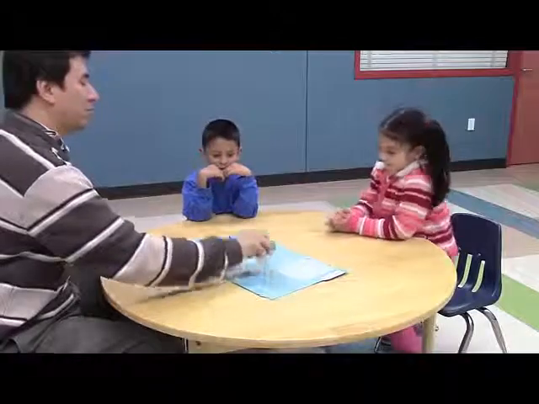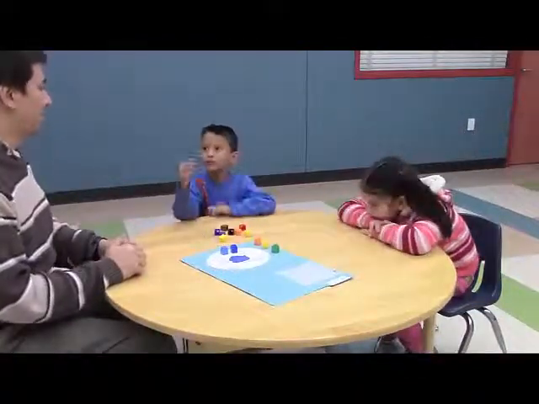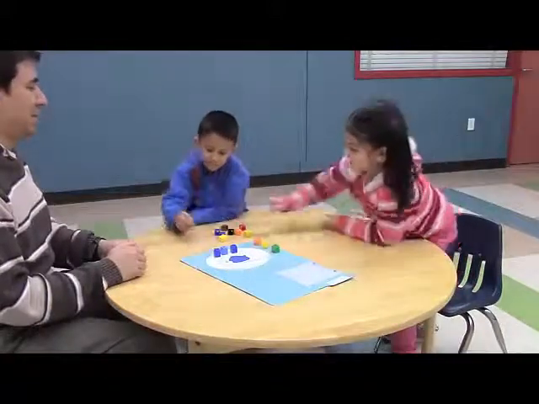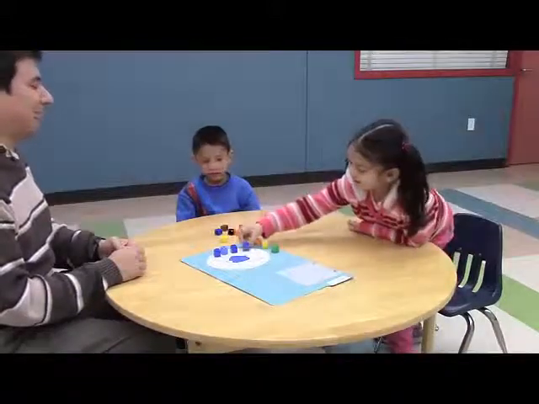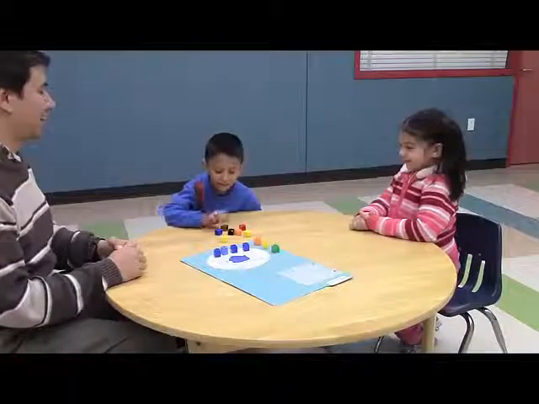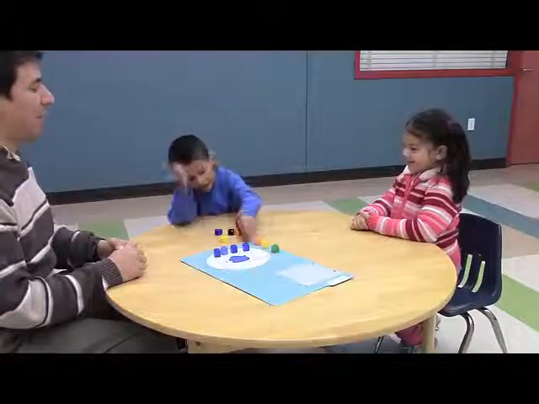Okay, now I'm going to put this cube here. Is this blue? Yes. Okay, Stephanie, is this blue? Yes. Okay, inside. Josué, is this blue? No. Okay. Outside.